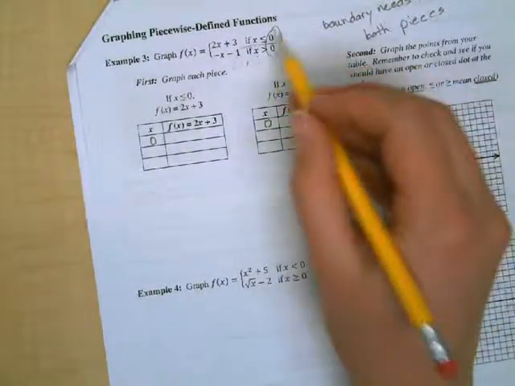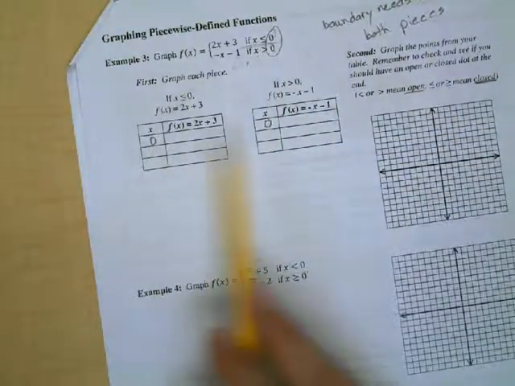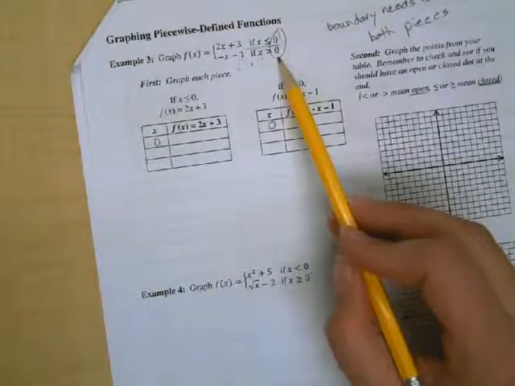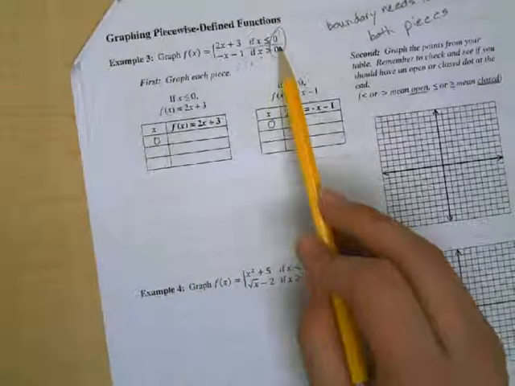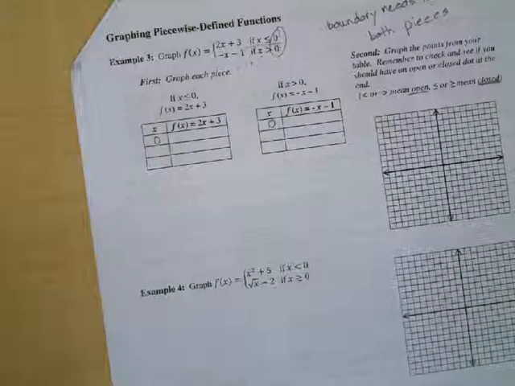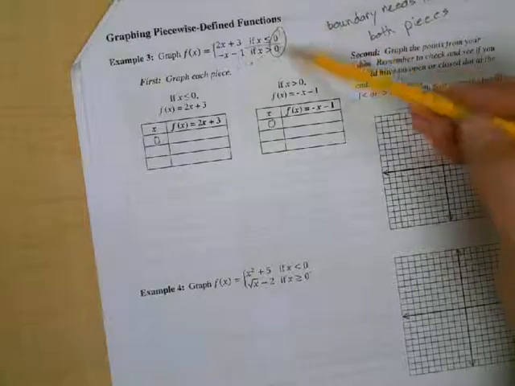Okay, 0 is my boundary, so I'm going to start with my boundary for both. If this is 1, you need to start with 1. If this is 2, you need to start with 2. Hopefully you get the point there. Whatever these numbers are, that's where you need to start.